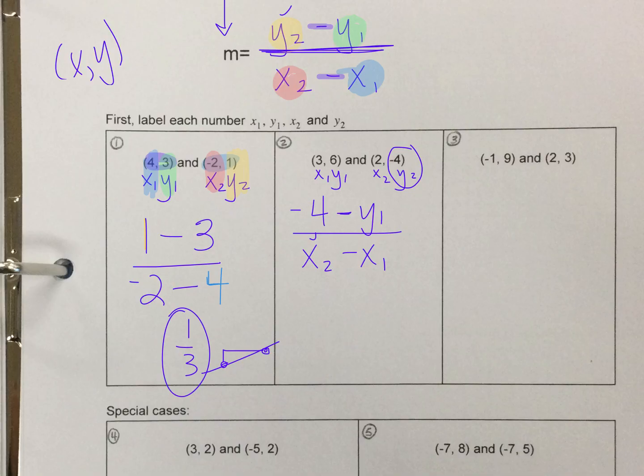This minus stays. And then I need y1. It'll be a 6. Then I've got x2, which would be right here.